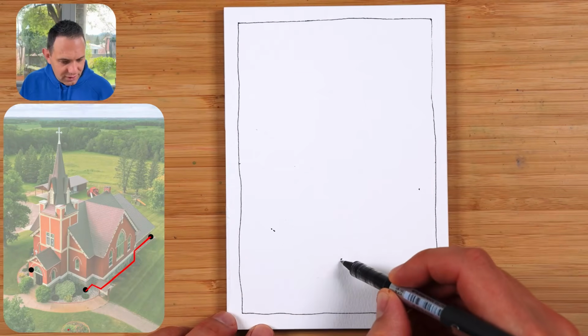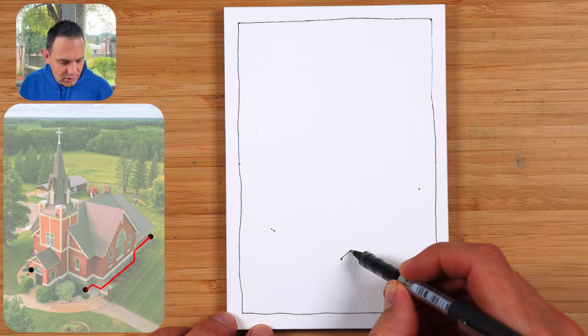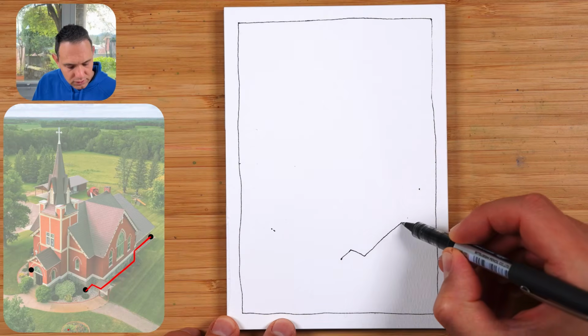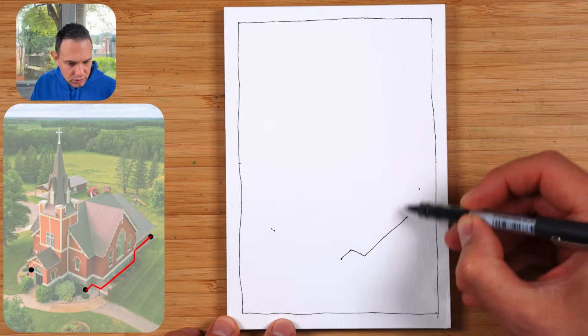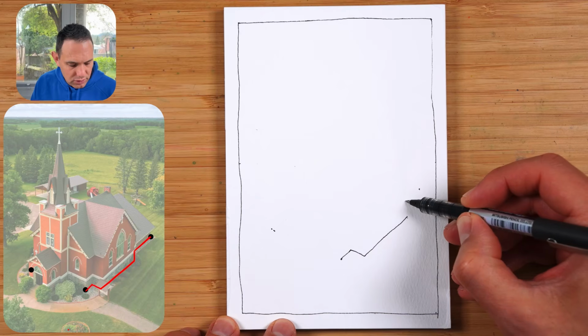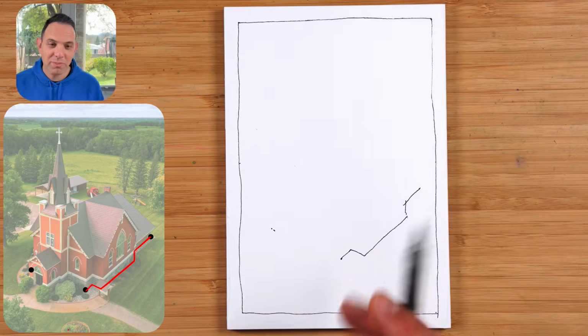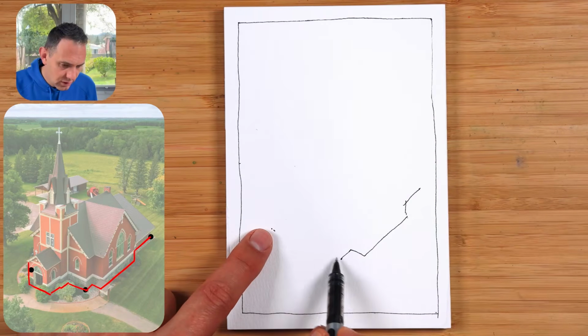Okay, let's do that. So I'm going up, out this way. And this bit is straight up. All our vertical lines are straight. So straight up. So we have that bottom angle. So here we're going across.